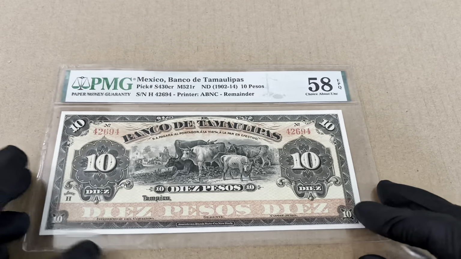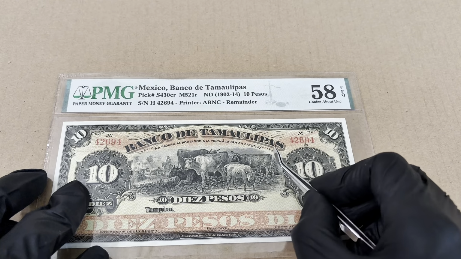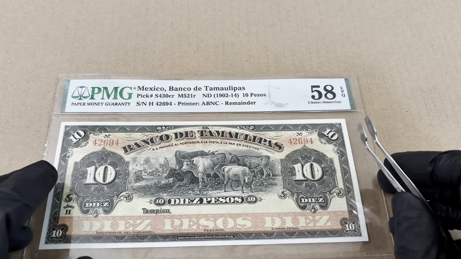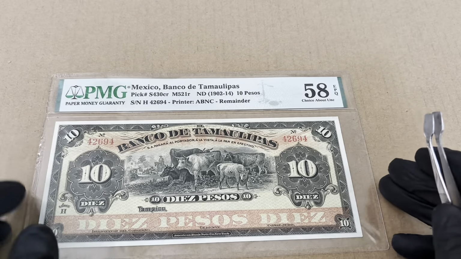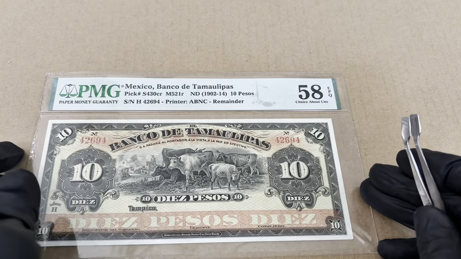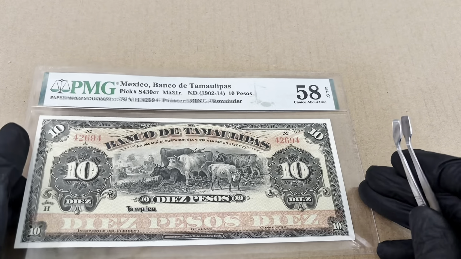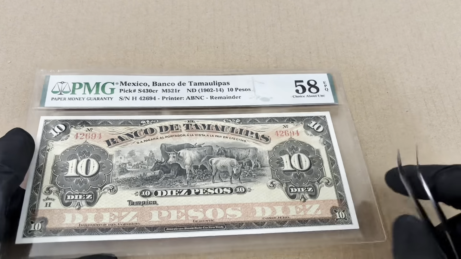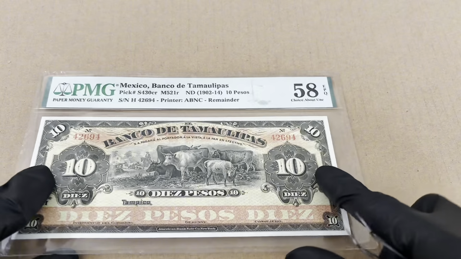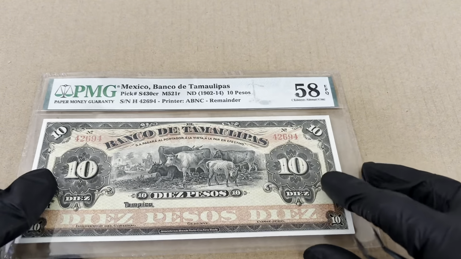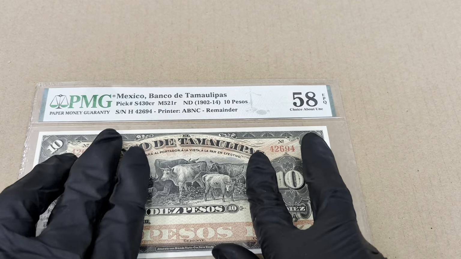Next we have the state of Tamaulipas. So this state is basically a war zone because of constant cross-border clashes between drug cartels. Considered one of the least safe states in all of Mexico. This is a beautiful, beautiful banknote. Love the vignette. This vignette has been used on many banknotes, so this is not specific to this banknote, but a lot of the vignettes on other banknotes are a cropped version of this one.